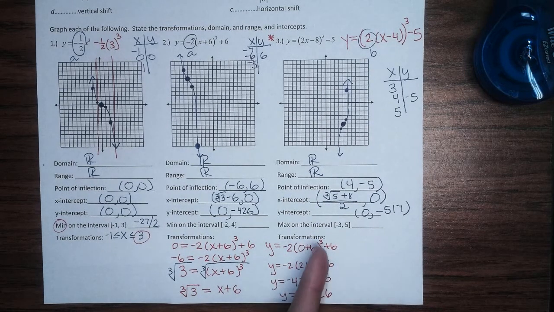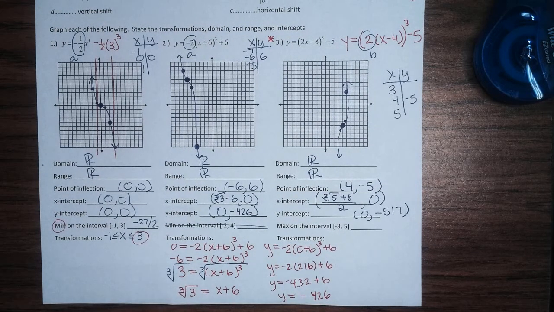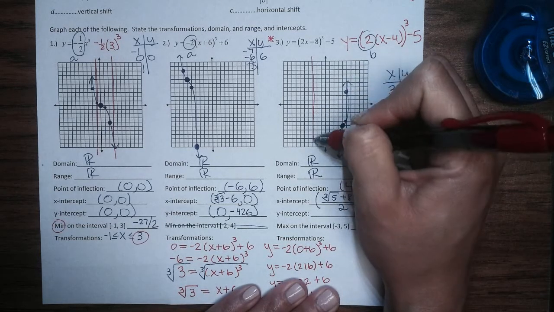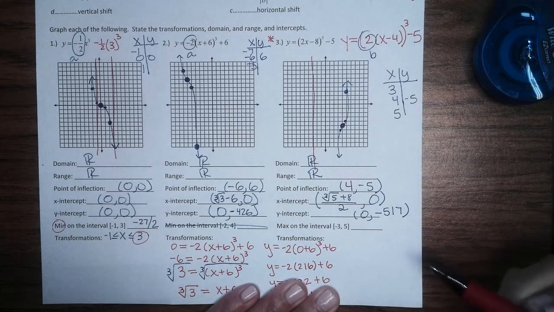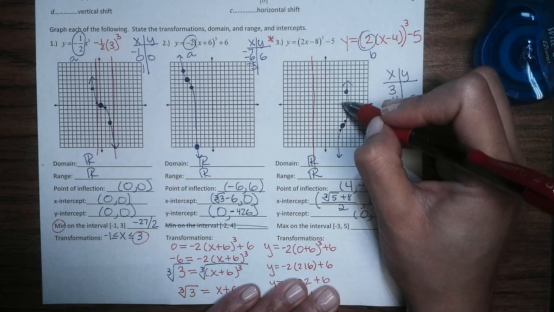Try number 3. I don't like this one. I need to fix it. Try number 3. Find the maximum from negative 3 to 5. So again, only look at the graph from negative 3, which is way over here, up to 5. 1, 2, 3, 4, 5.